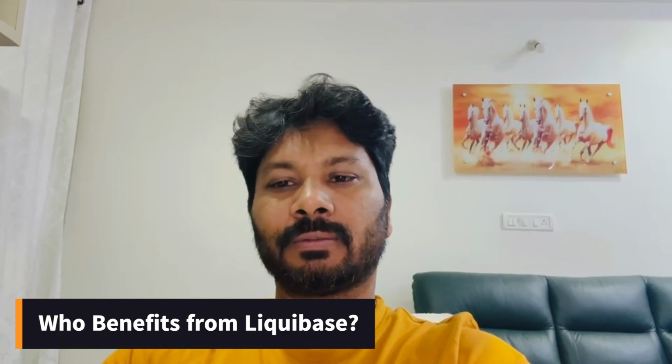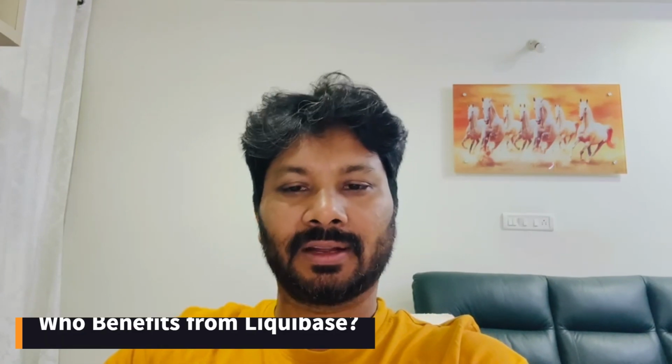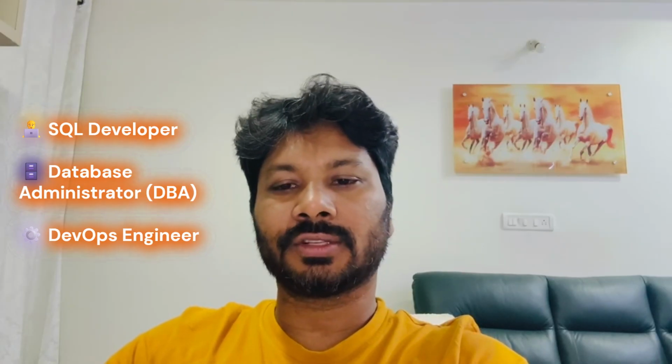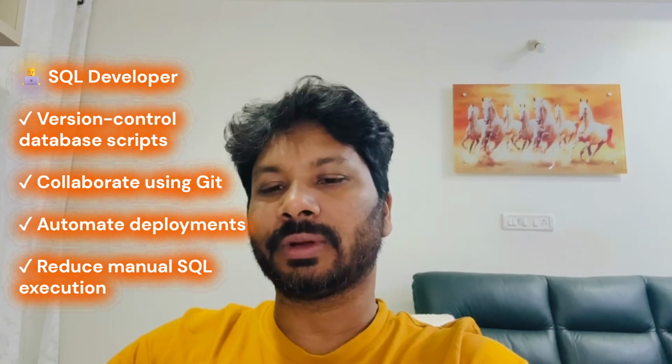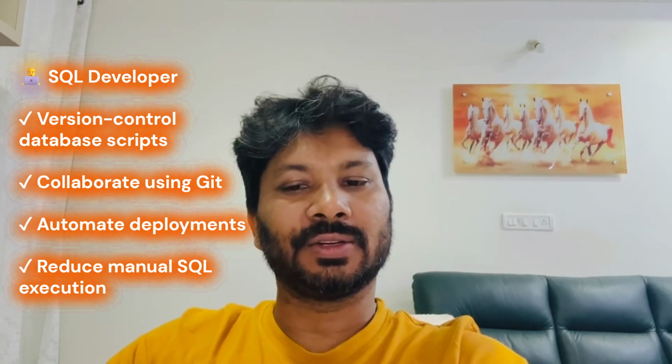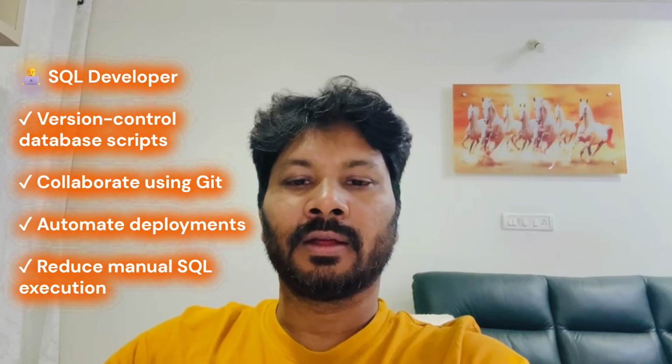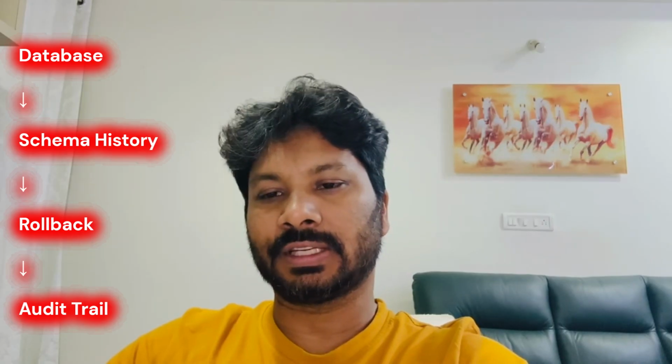Who benefits from Liquibase? SQL developers: Liquibase allows SQL developers to version control database scripts, collaborate through Git, automate deployment, and reduce manual execution. Database administrators: Liquibase helps DBAs by standardizing database deployment, tracking schema history, supporting rollbacks, and improving compliance and accountability.